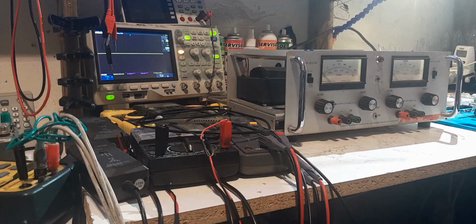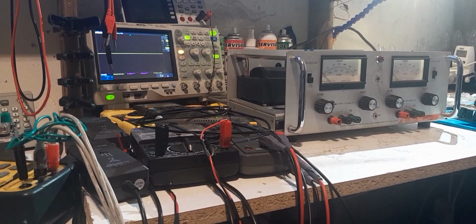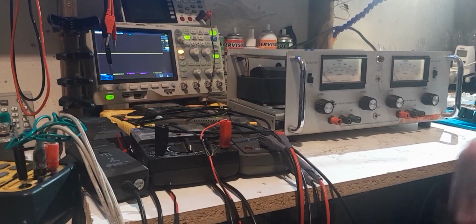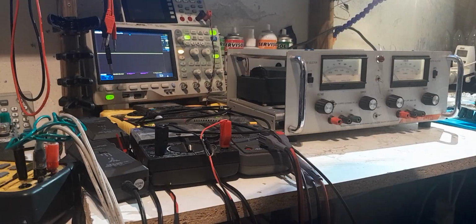But yeah, so I'll do that, and put that reference in. Like I said, just get a TL431, set it to 3.6 volts with no capacitors on it, and I guess we'll go from there and we'll see what we get. Alright, I'll be back soon.